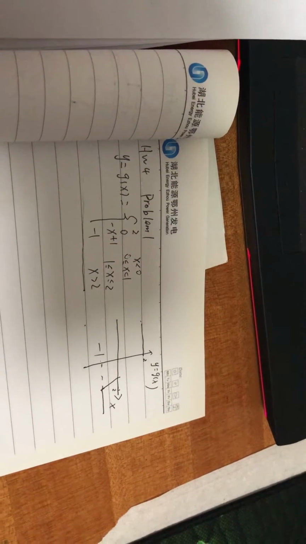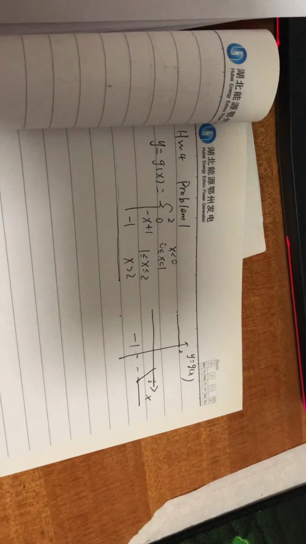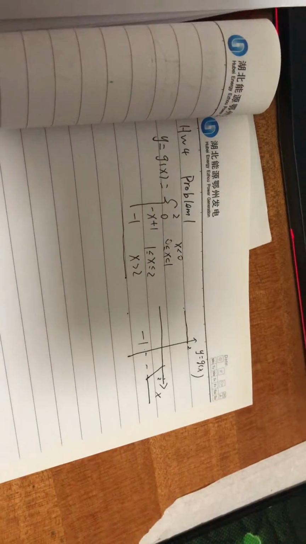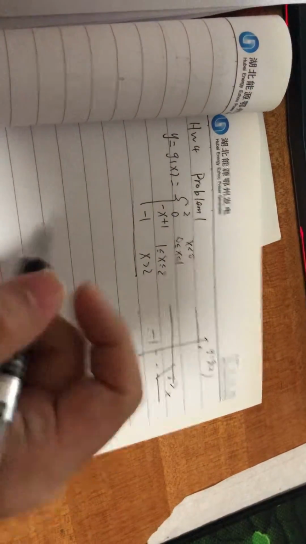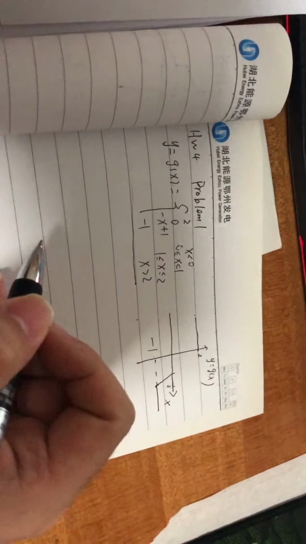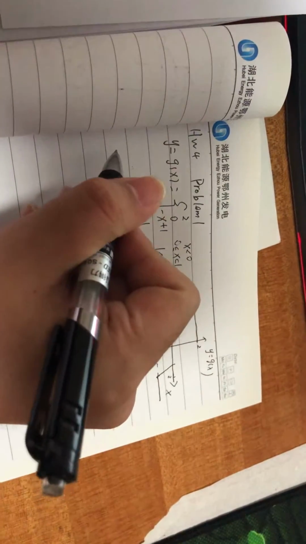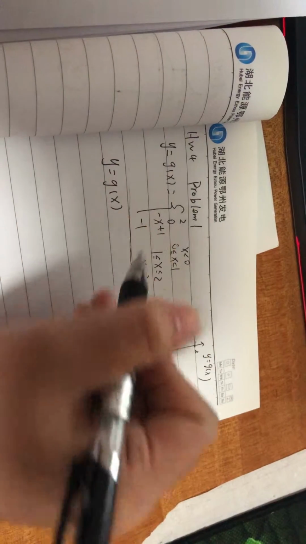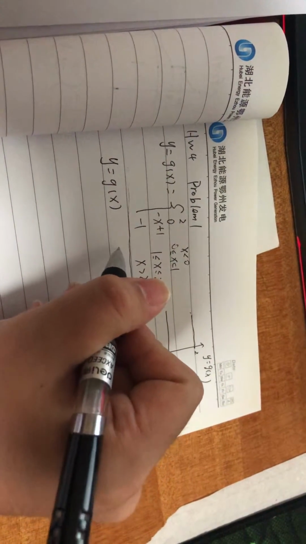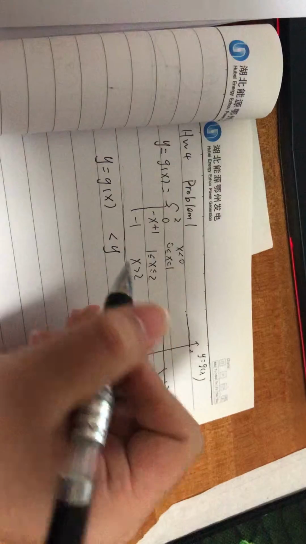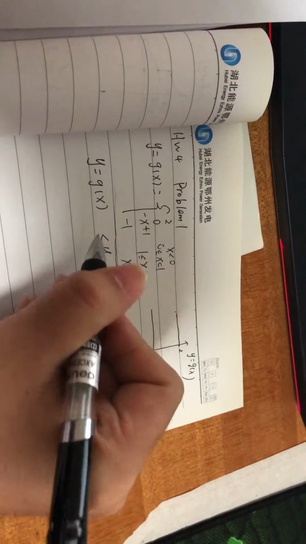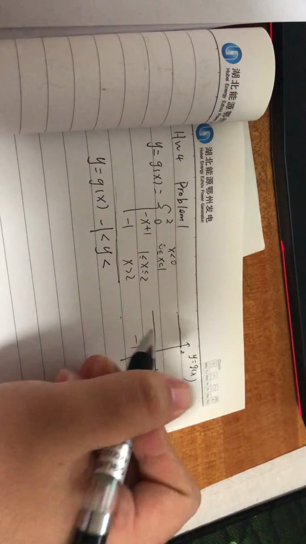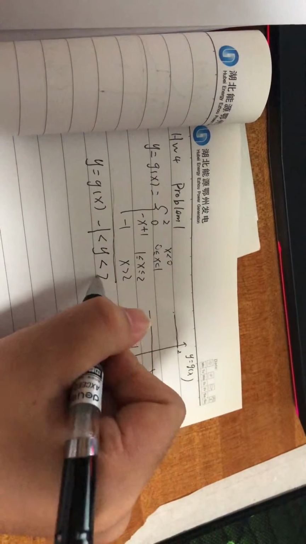According to the g(x) function, we can get the range of Y. The range of Y is greater than -1 and less than 2.